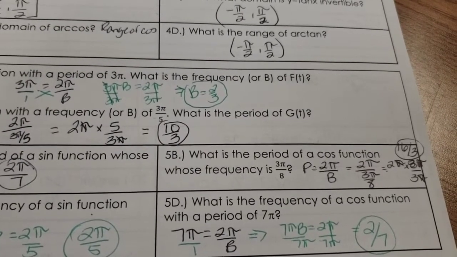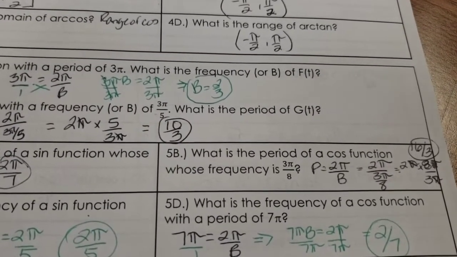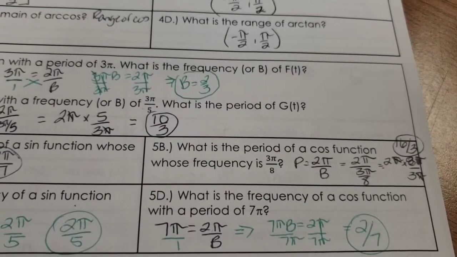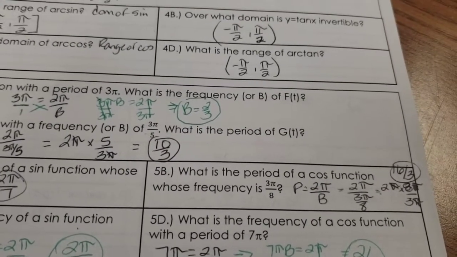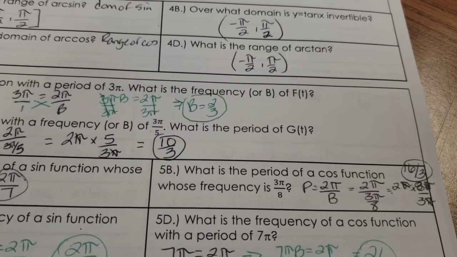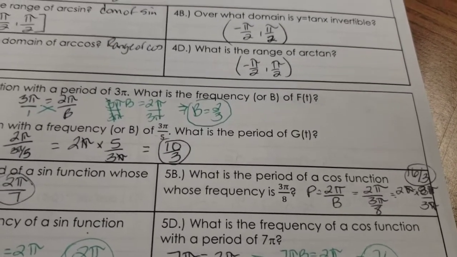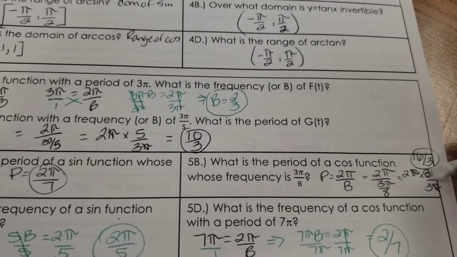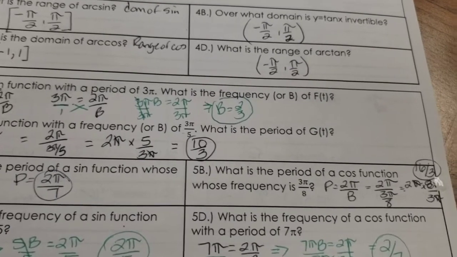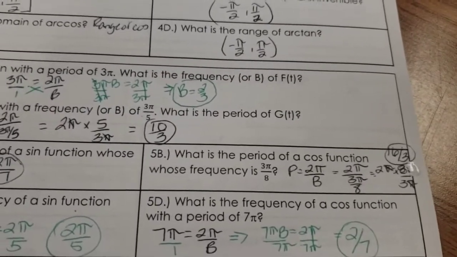So I get 2 pi times 8 over 3 pi. My pi's on the top and bottom cancel out, and so I'm left with 2 times 8, which is 16 over 3. So 16 thirds.